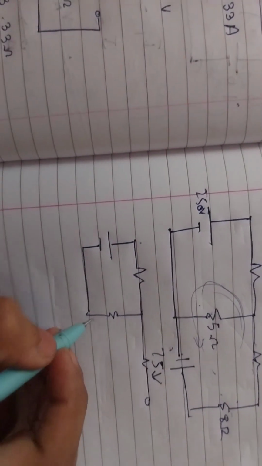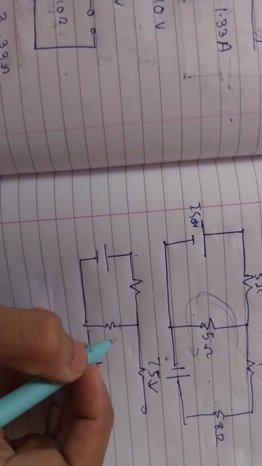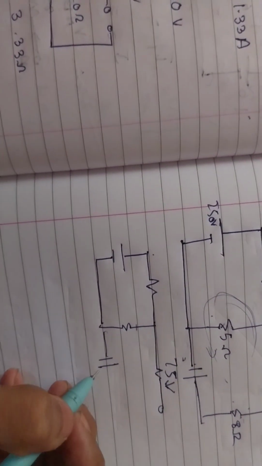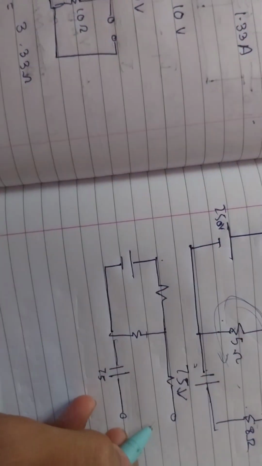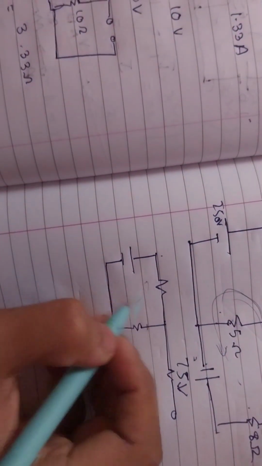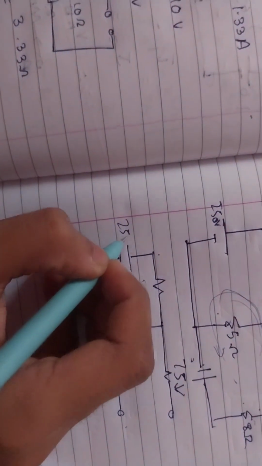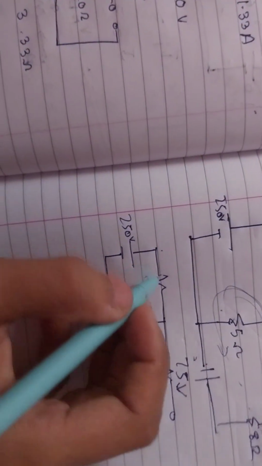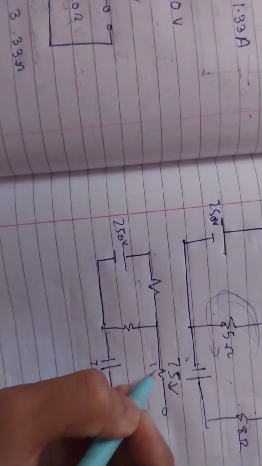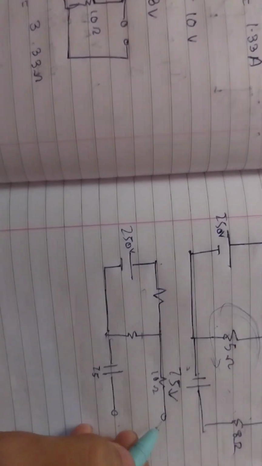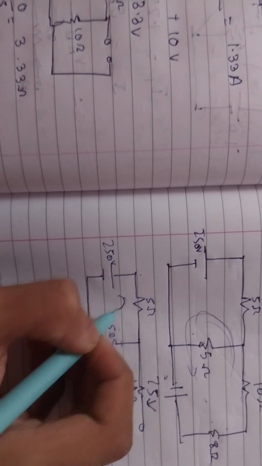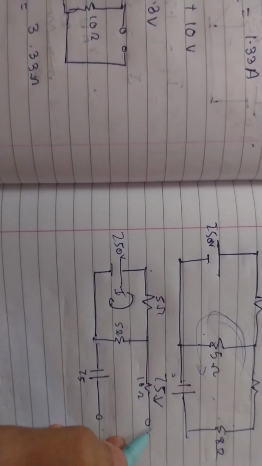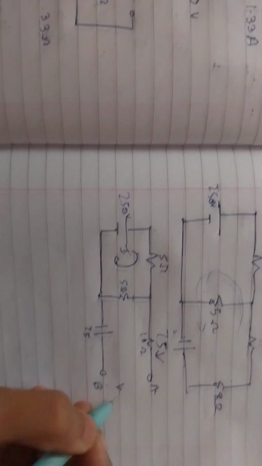Now when this branch becomes open, 5 ohms is not actually redundant, because 75 volts is meaningless as this loop goes open. So only this loop is in consideration, and it's not directly parallel to this, so we have to consider the 5 ohms here in this loop.